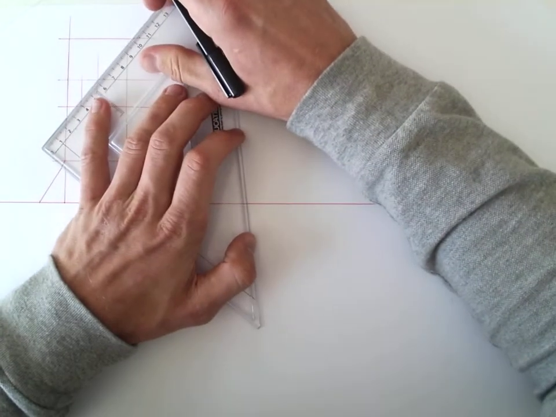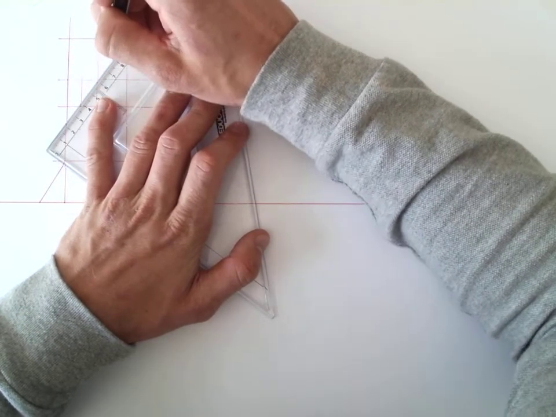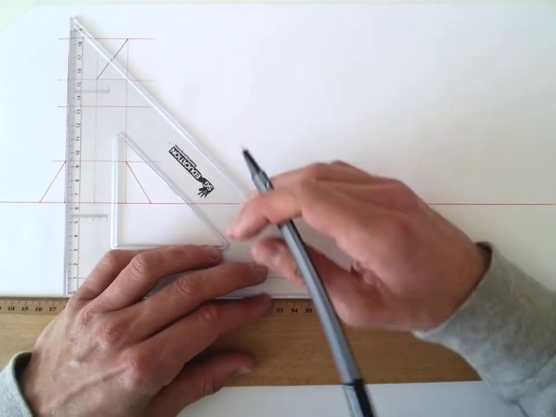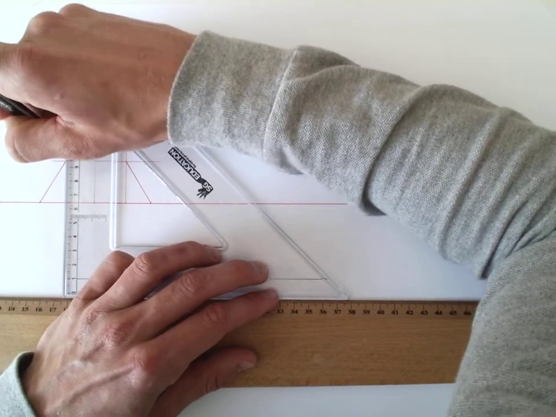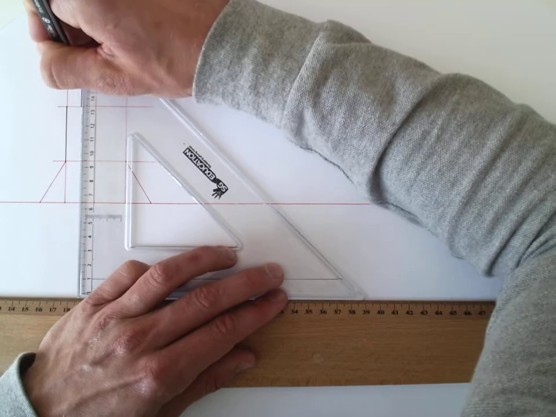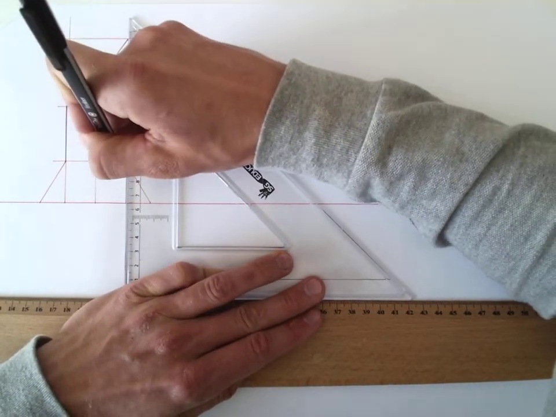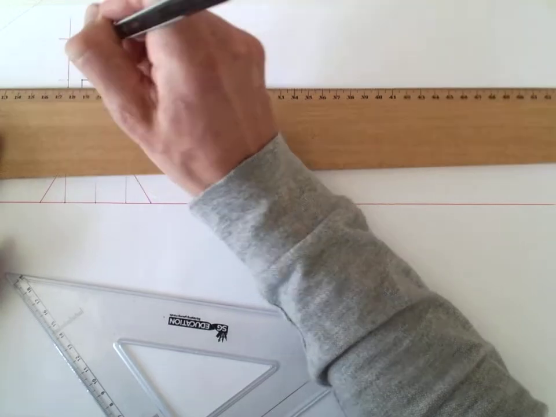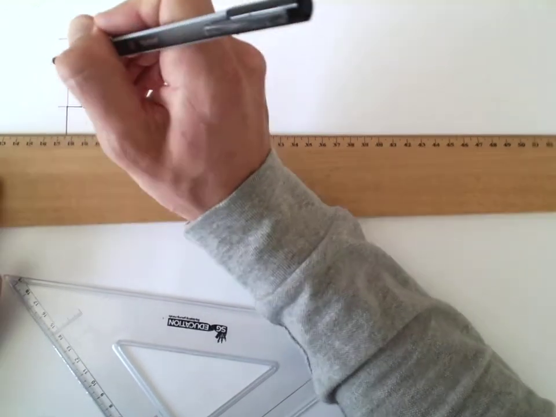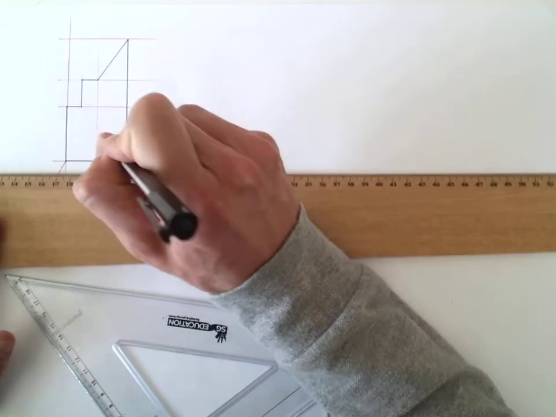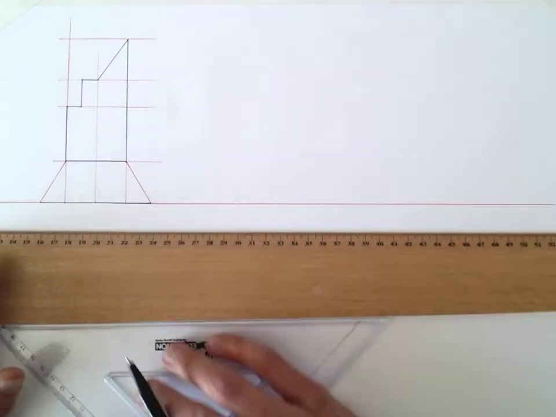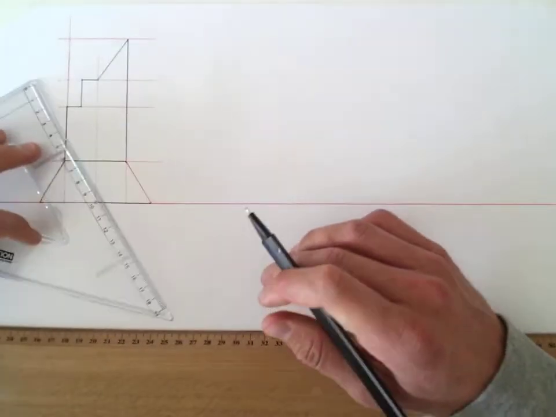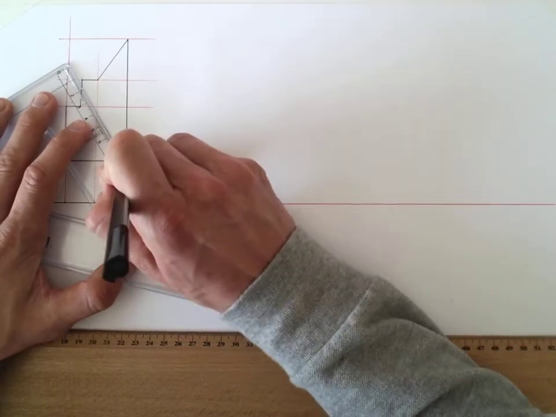And actually just this diagonal line that goes from the center. Okay, so that's our elevation drawn.